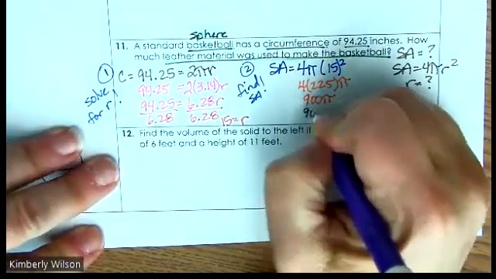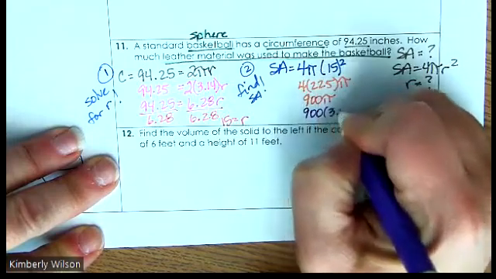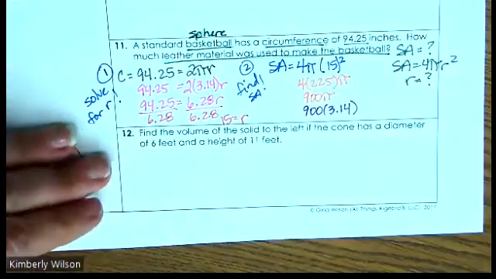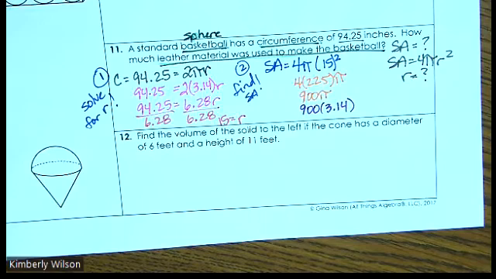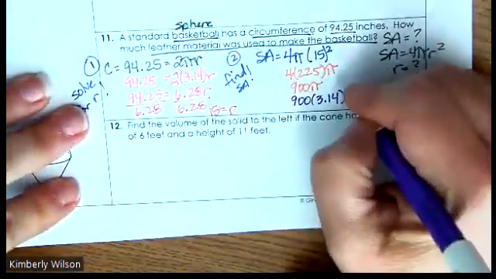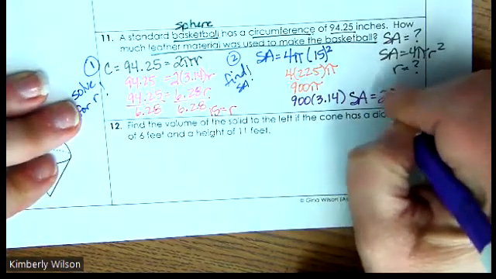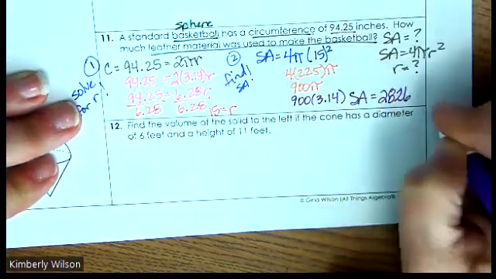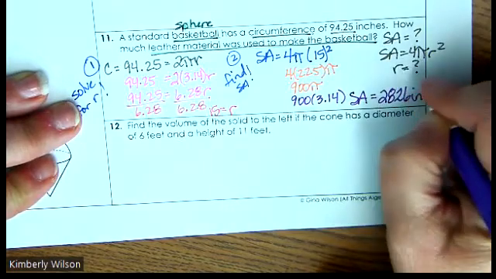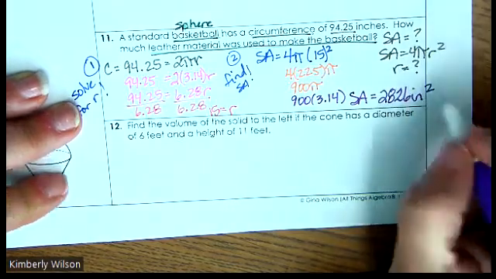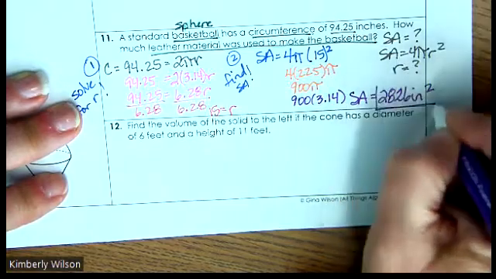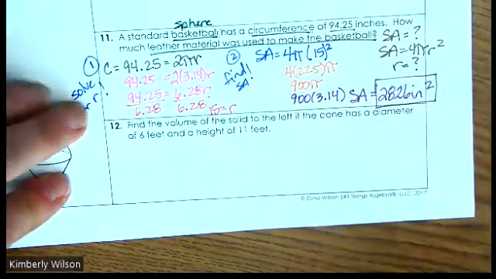Which means now I'm doing 900 times 3.14, which gives me that my surface area is equal to 2826 inches squared. This is how much material is needed to create the basketball.